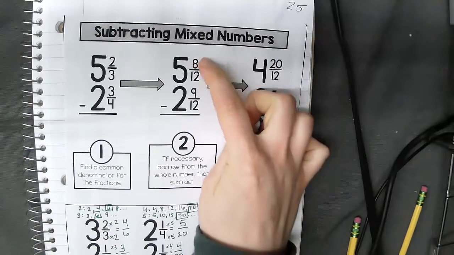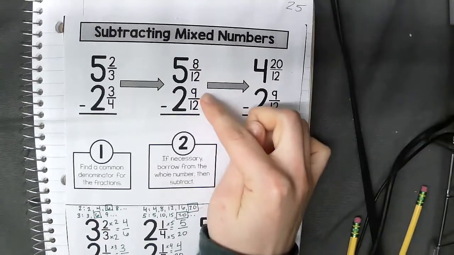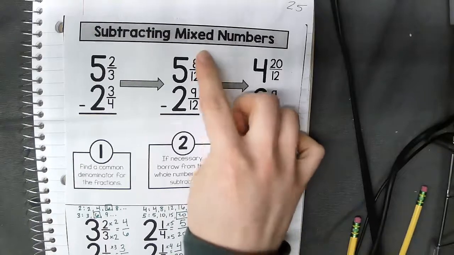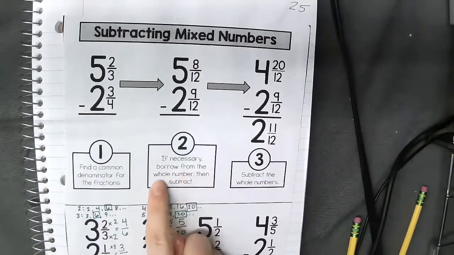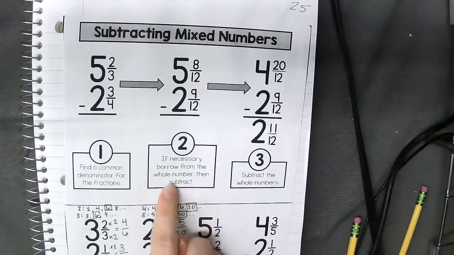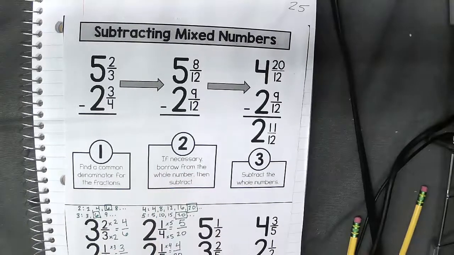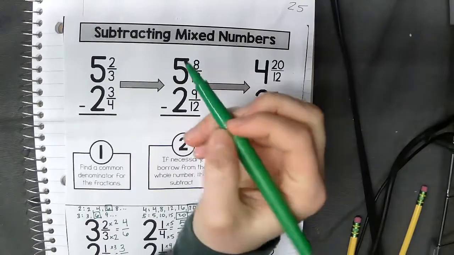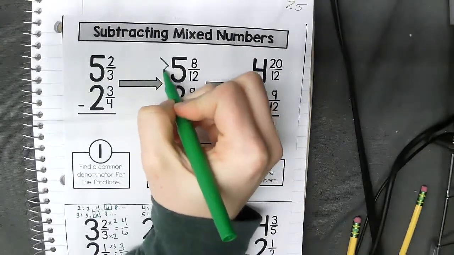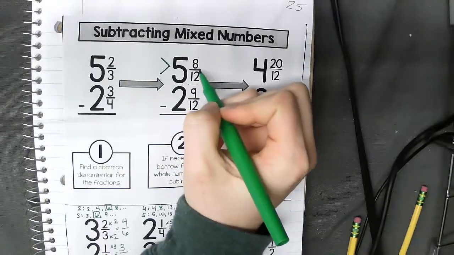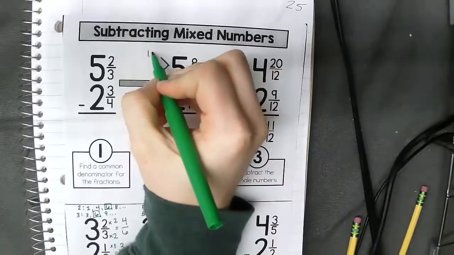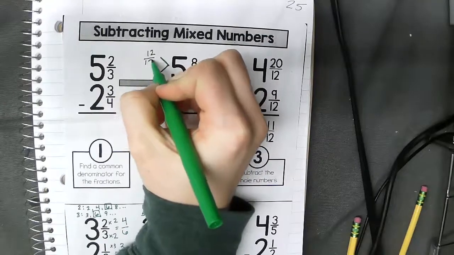If I only have 8 parts, I can't take away 9 parts, right? Because I only have 8. So what I need to do is borrow from the whole number, and then I will subtract. Now, this whole number we can break apart. So with a denominator of 12, I know that 12/12 is 1 whole.